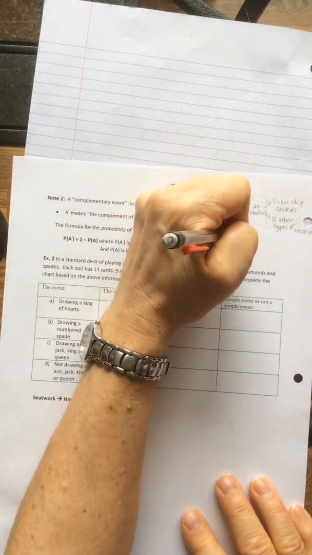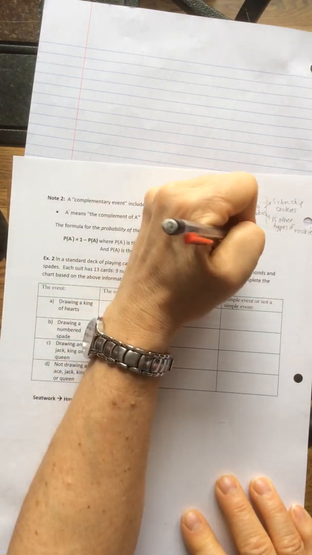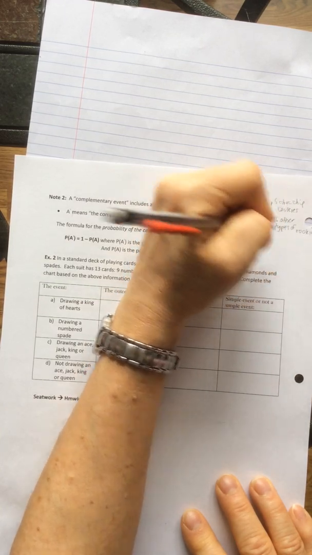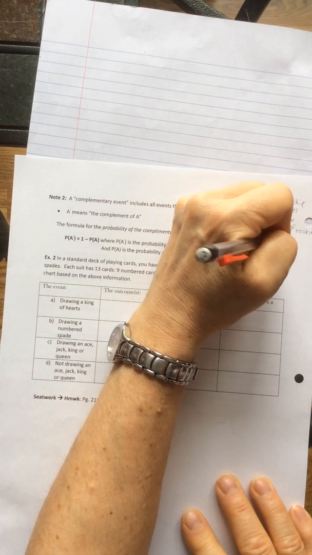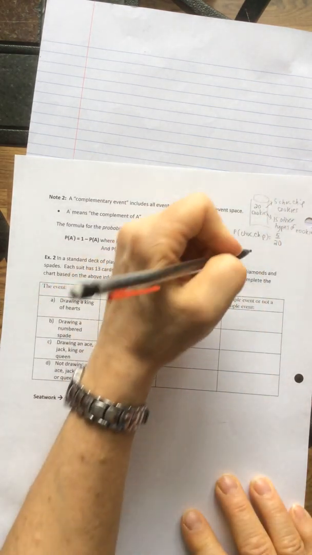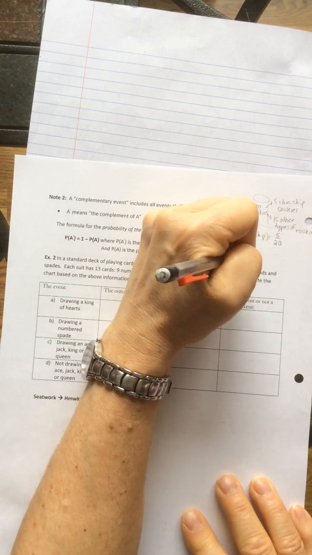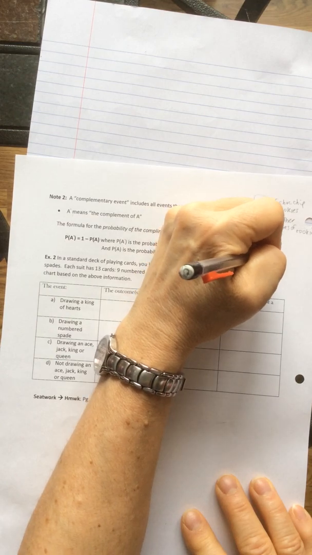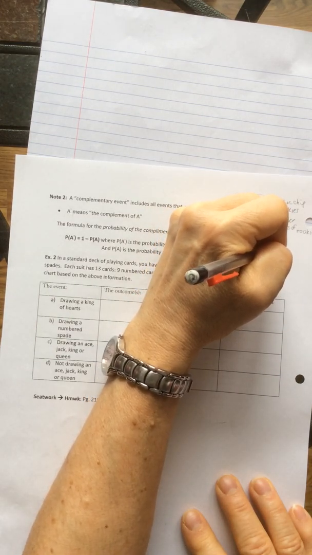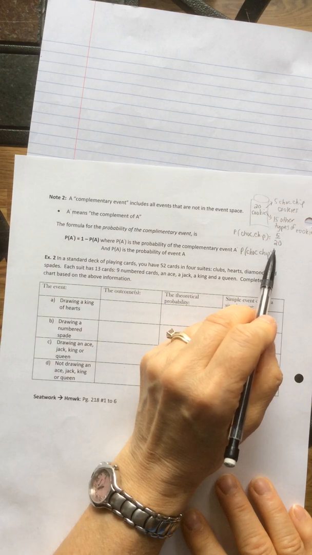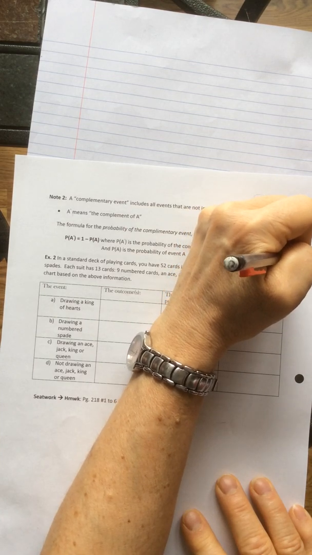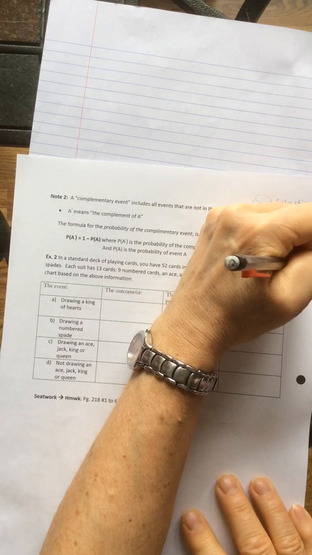So if I said the probability of getting a chocolate chip cookie would be 5 out of 20, right? So if I wrote the probability of the complement, okay, that's the complement, it's what is not chocolate chip, okay? So it's equal to the probability of not chocolate chip.